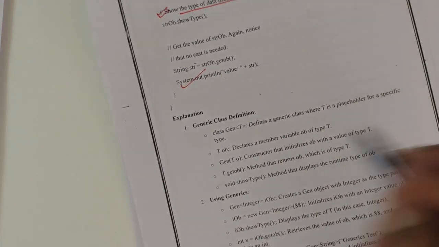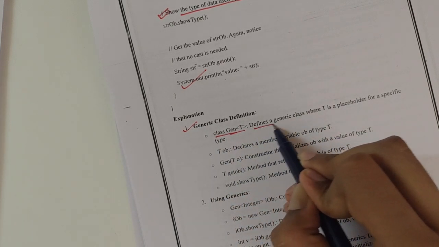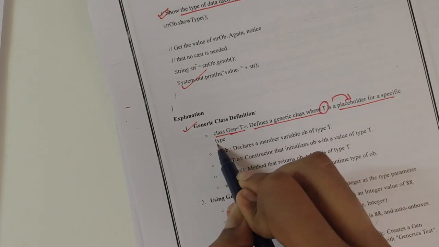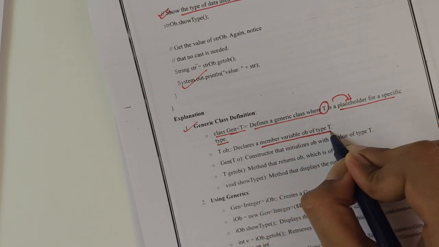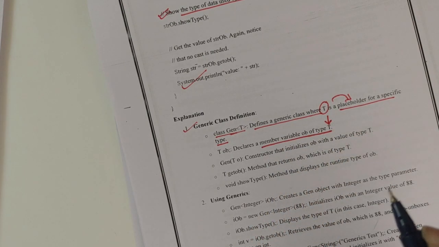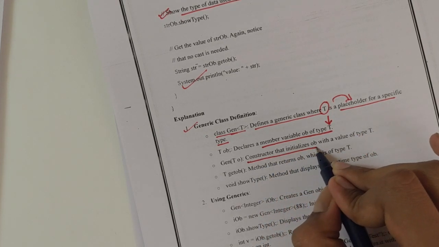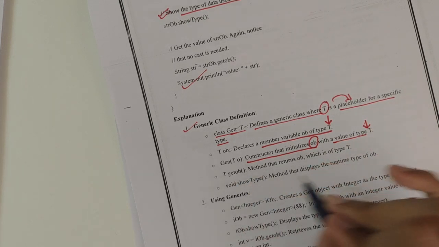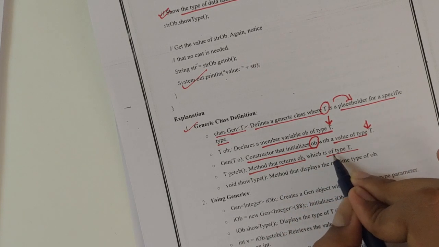Now what is the explanation? You can see the generic class definition. The class Gen of T defines a generic class where T is a placeholder for a specific type. Now ob mainly declares a member variable of type T. Then we have Gen of T, this constructor initializes the object ob with the value of type T. Then we have getOb, which returns the object of type T.